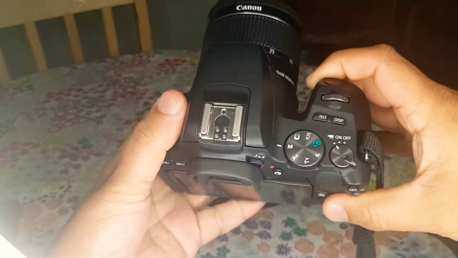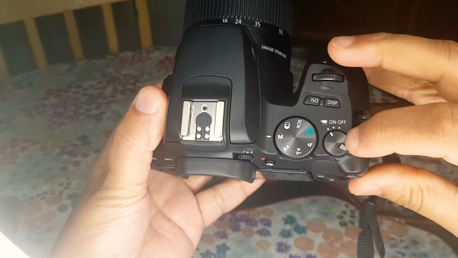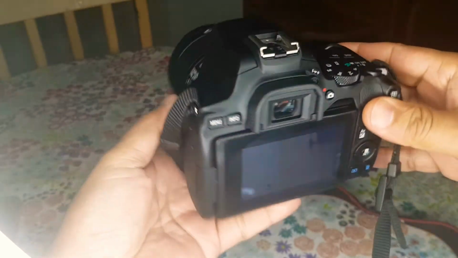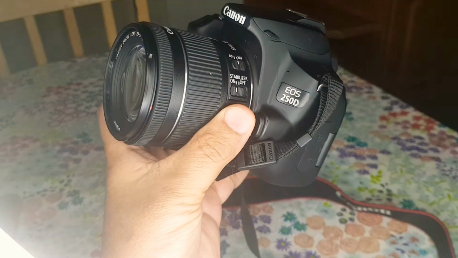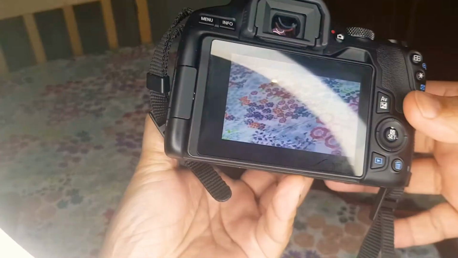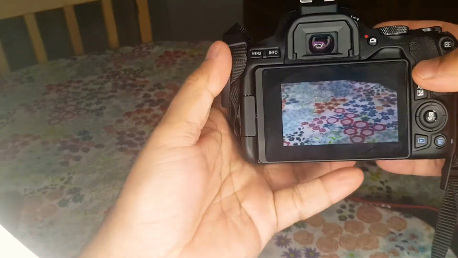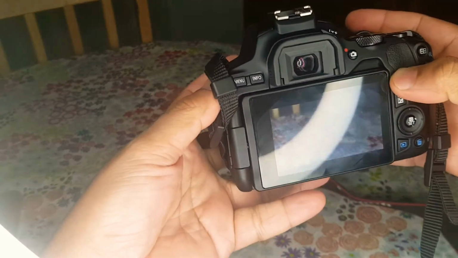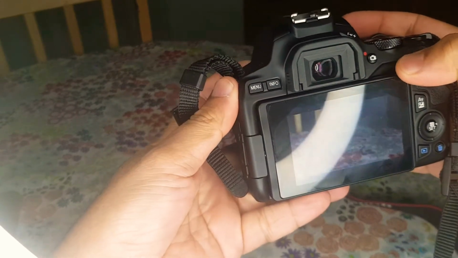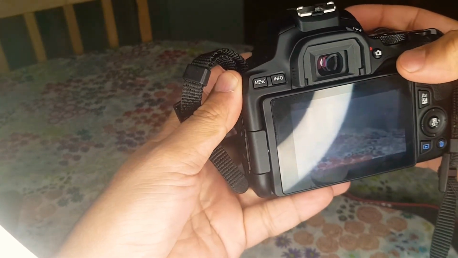Today I'm going to be talking about the filming mode in manual mode. I'm working with an EOS 250D, and I'm just going to show you the settings that are available to you within this entry-level model, the Canon EOS 250D.